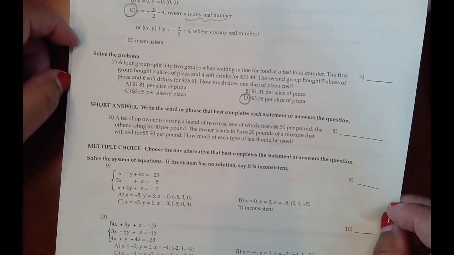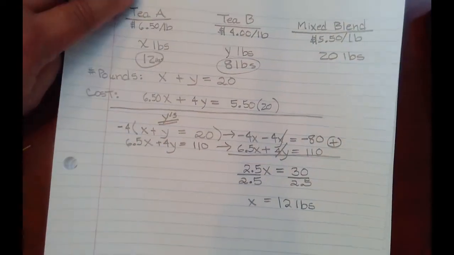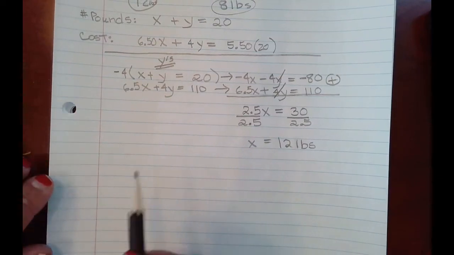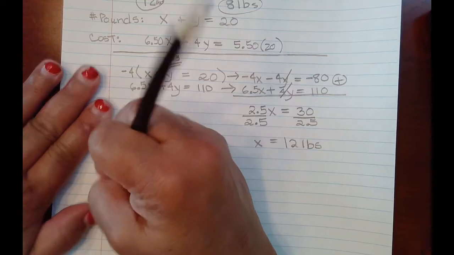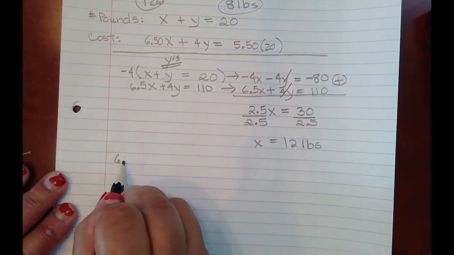Okay, so for number 8, this is a free response answer, so you would just state it like this. Okay, don't just say 12 and 8, be specific.